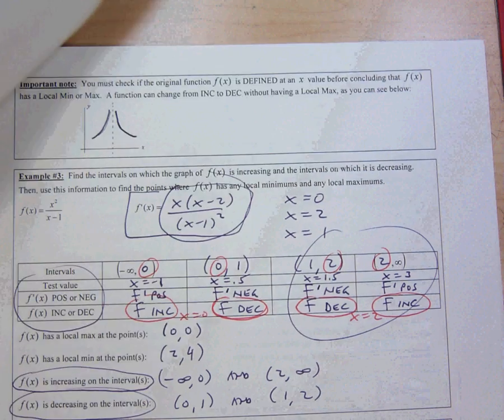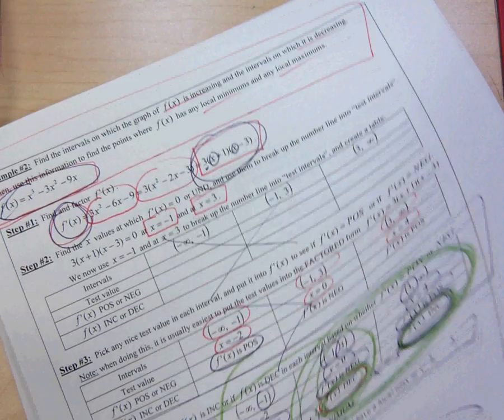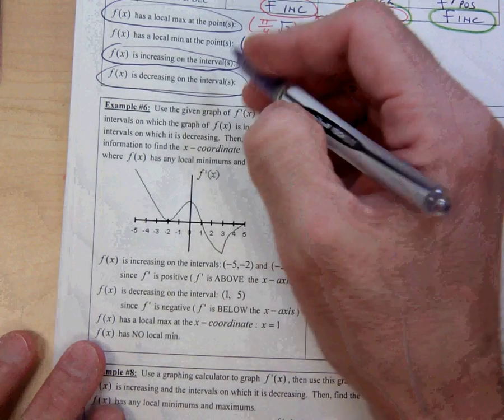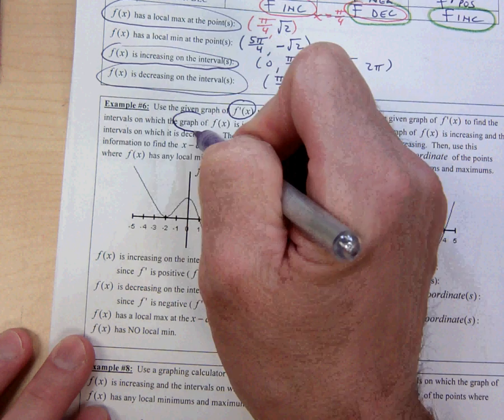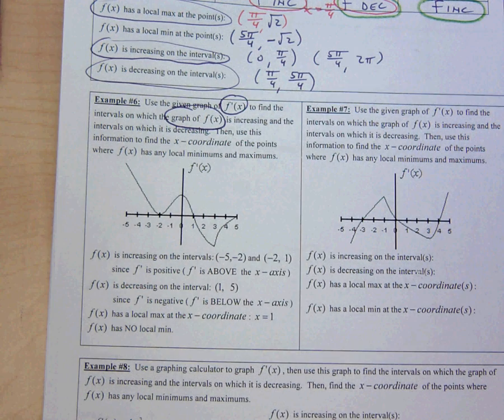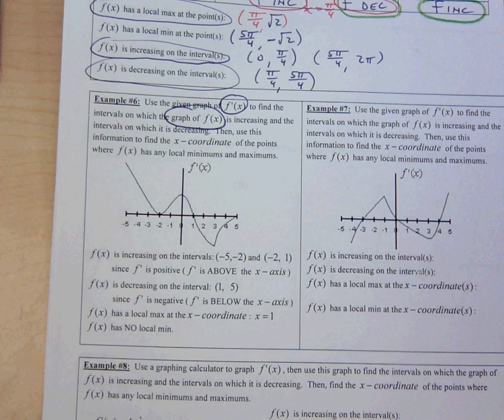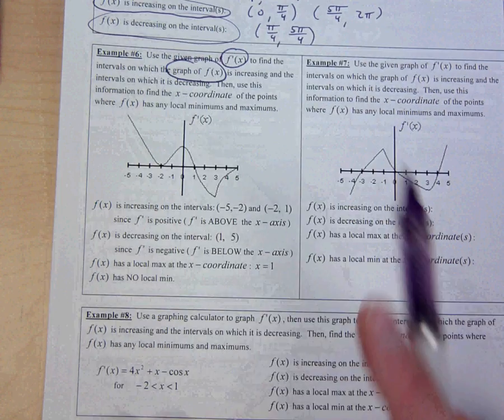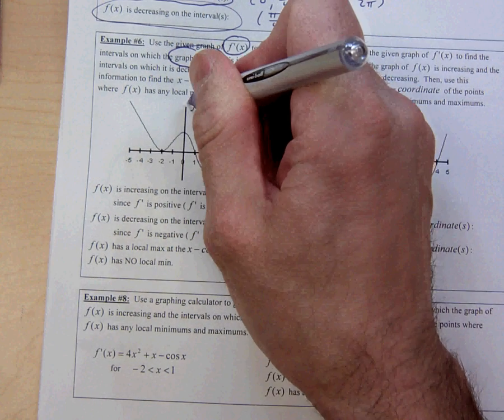Okay, what I'm going to do now is I'm going to totally change things up on you. And instead of giving you a graph of f, I'm going to give you a graph of f prime. Wait. But I'm still asking you about the graph of what? F. So you're going to have to all be able to look at a graph of f prime and tell me all about the graph of f. Are you ready? Okay. So again, everybody look at this graph of f prime.